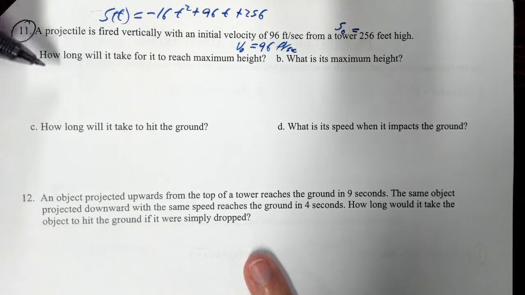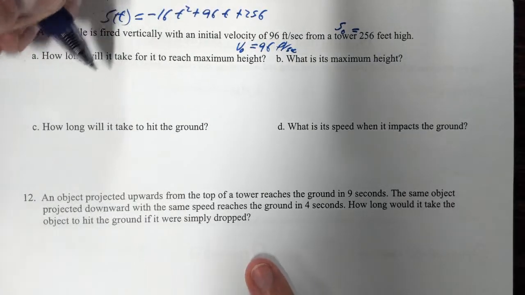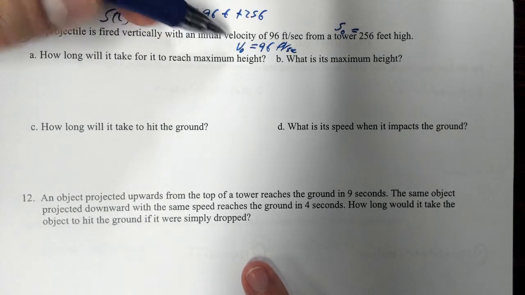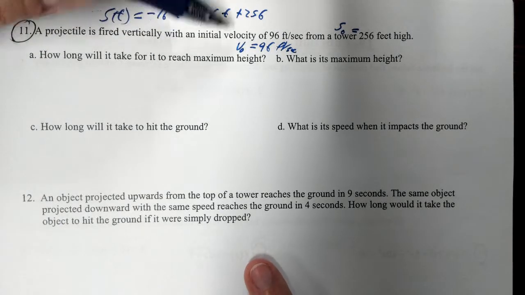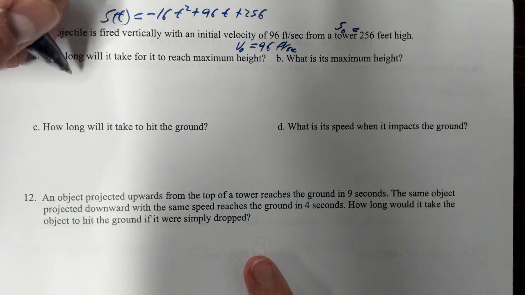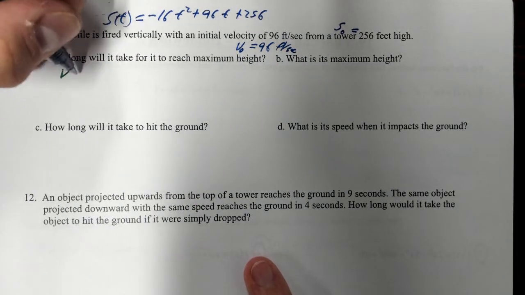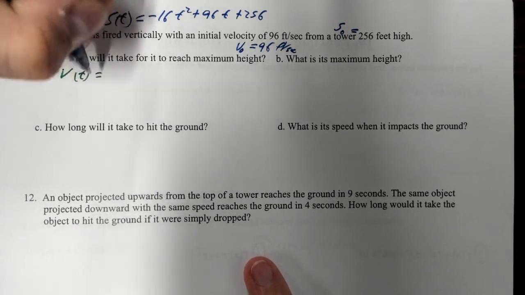Part A asks how long will it take for it to reach its maximum height. So that means we want the t value of when we hit the maximum. Well, at the maximum, velocity would be 0. So we just want to know what time the velocity is 0. So let's get the velocity equation and set it equal to 0.